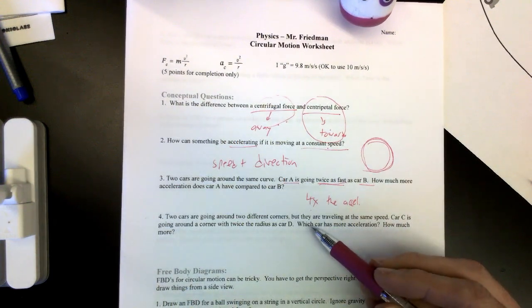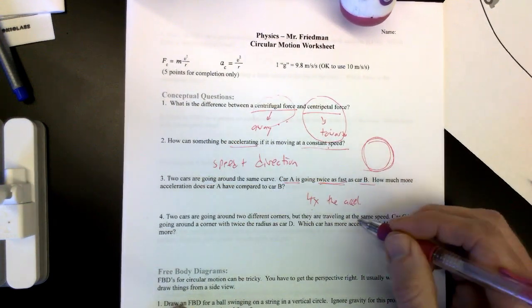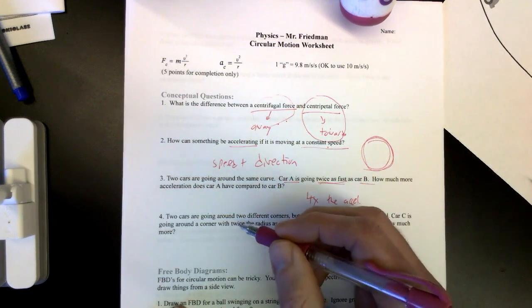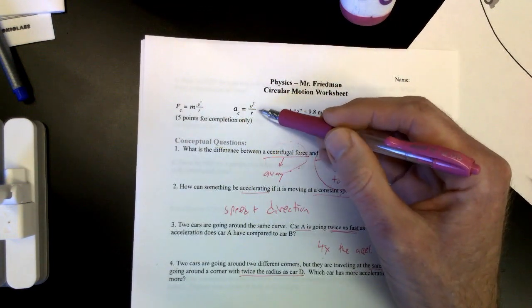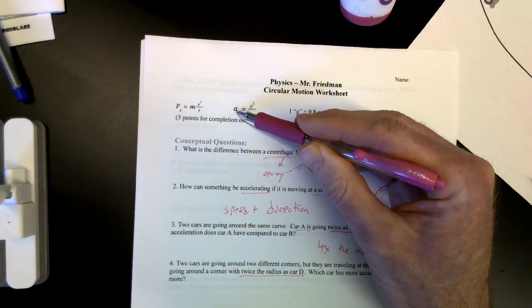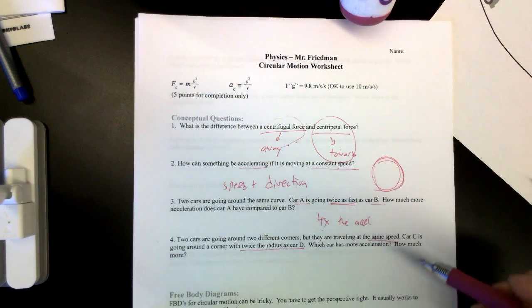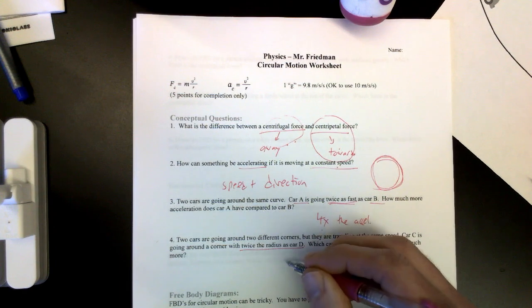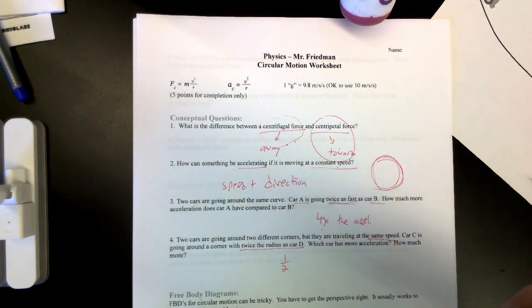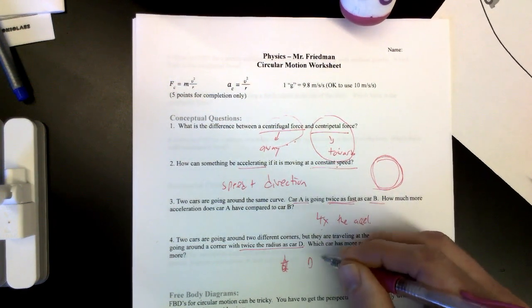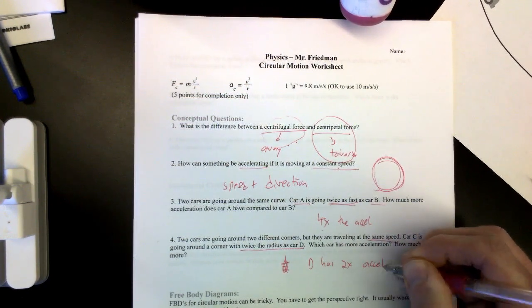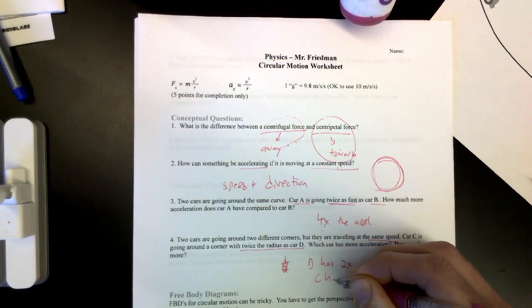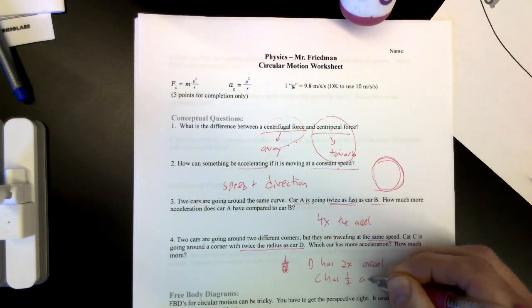Okay, two cars are going around corners. They're traveling at the same speed, so velocity is the same. So now we have twice the radius. So looking back at this formula up here, if you have twice the radius, you're going to have half the centripetal acceleration. So car C has twice the radius, so which car has more acceleration? So D has twice the acceleration, or you could say C has half the acceleration.